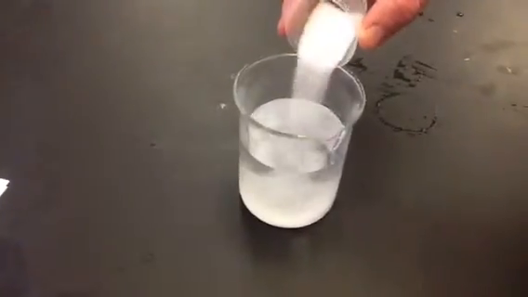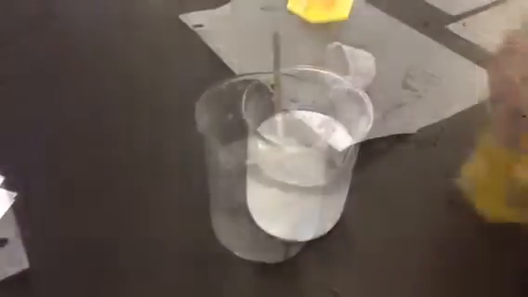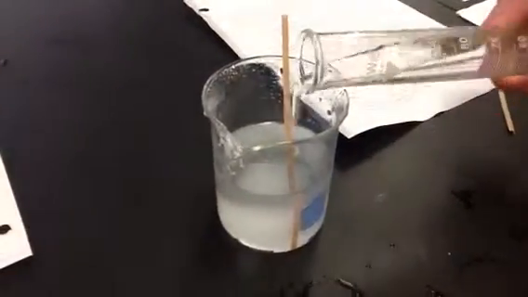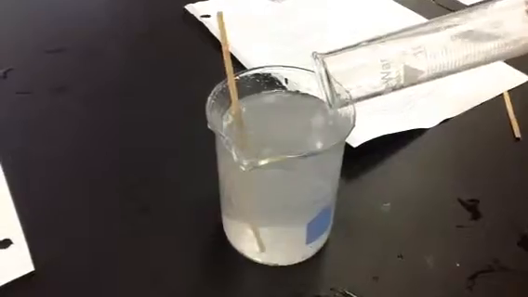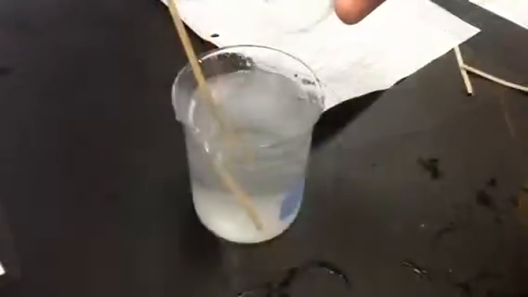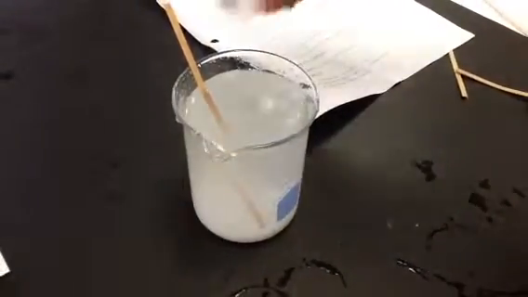Step 4. Repeat step 2. Now we're going to add 100 more milliliters of water so we can have 300 milliliters of water in the solution. Add salt and stir until saturated.